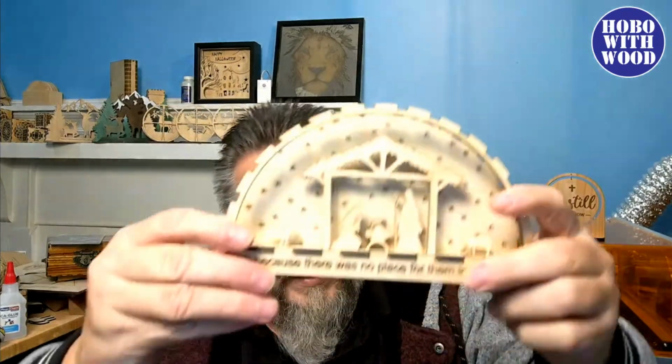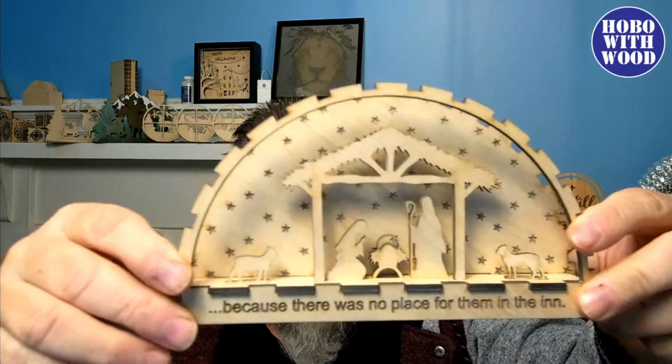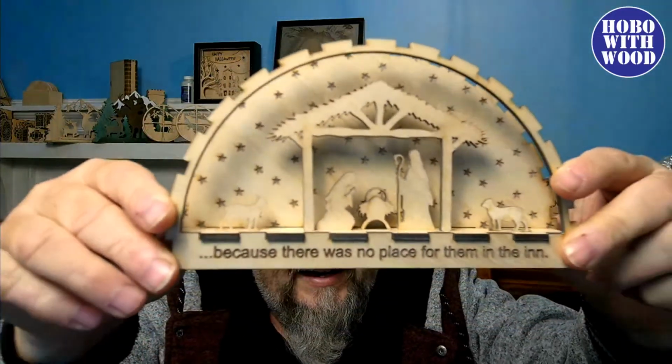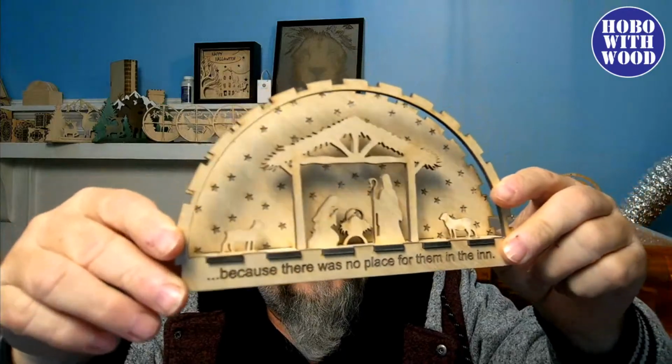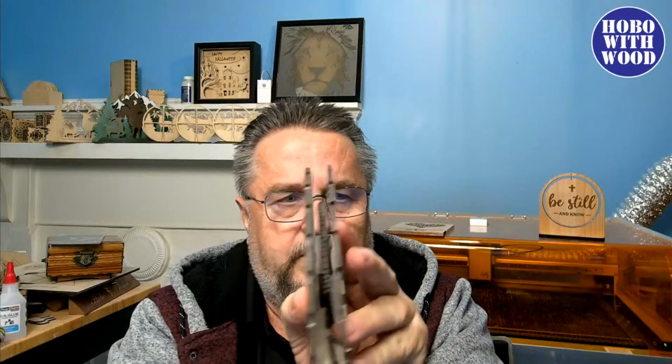And the reason it kicked my butt is because it's a lot of pieces. I was working on a large 3-dimensional nativity scene, and I've got a new idea for the top. Instead of doing your regular living hinge, and this is what held me up, I hit a roadblock.